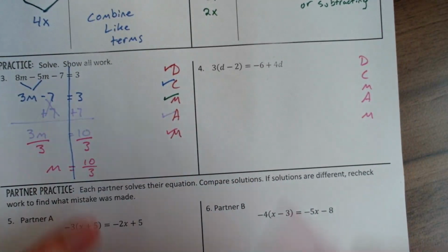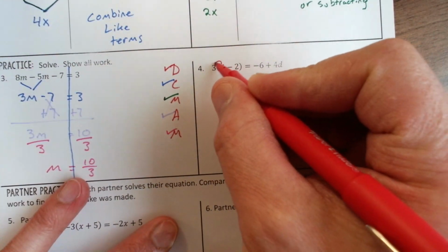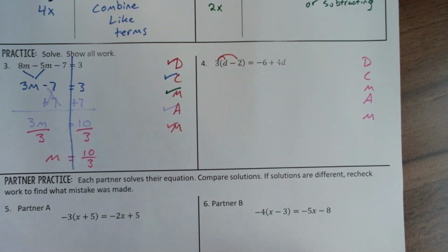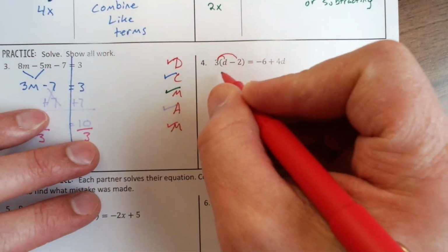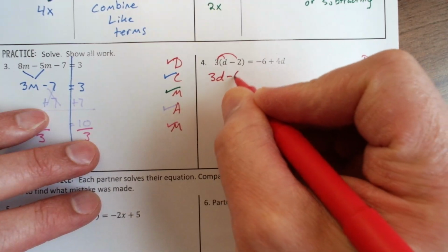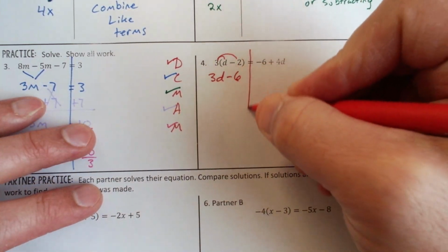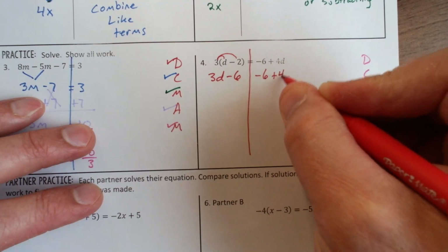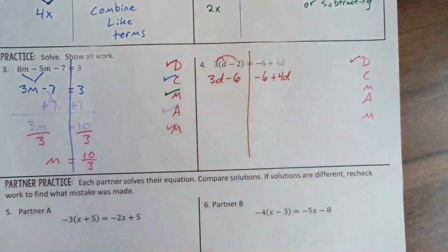Step number 1, distribute. Do I have parentheses? I sure do. I need to distribute. I need to get rid of the parentheses first. They cause the biggest problems. So 3 times d is 3d. 3 times negative 2, negative 6. This stays as negative 6. This stays as positive 4d. My distributing is done.